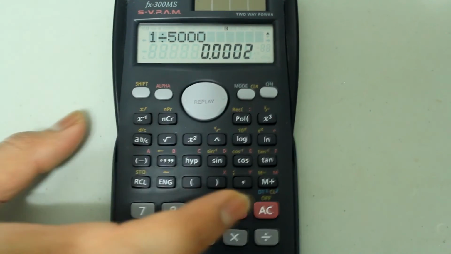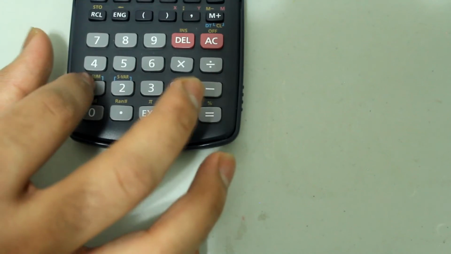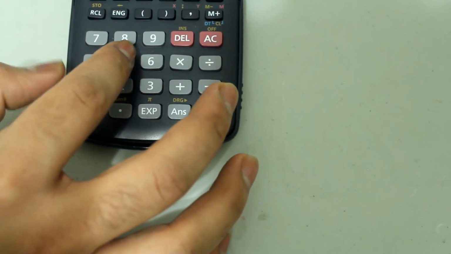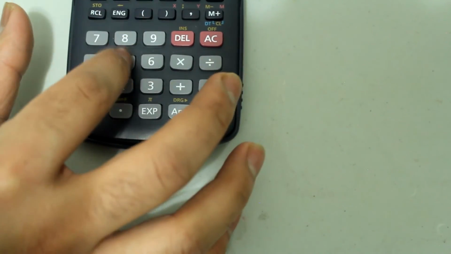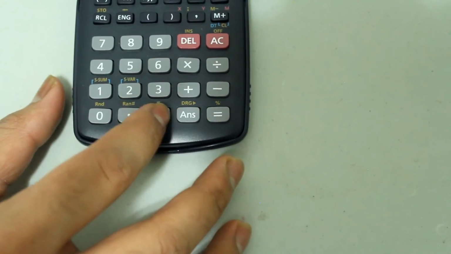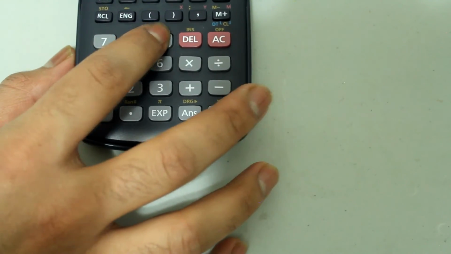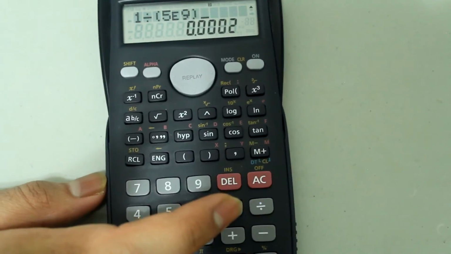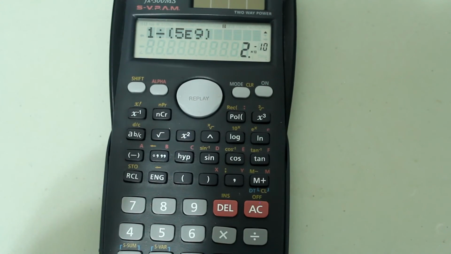For example, let's do 1 divided by 5 e to the 9. I did parentheses and then press equals. It's in scientific notation. You can choose which mode you want to leave it in.